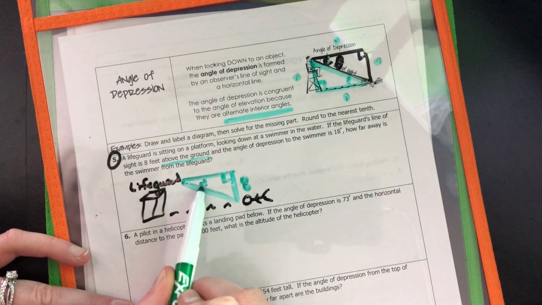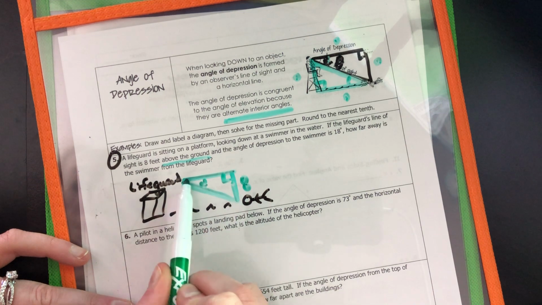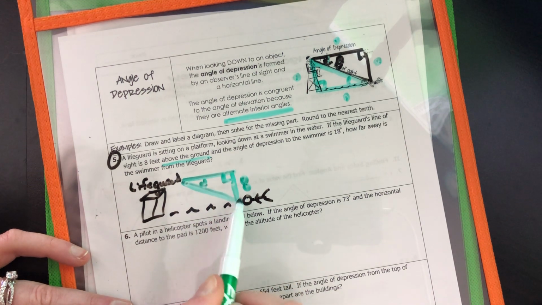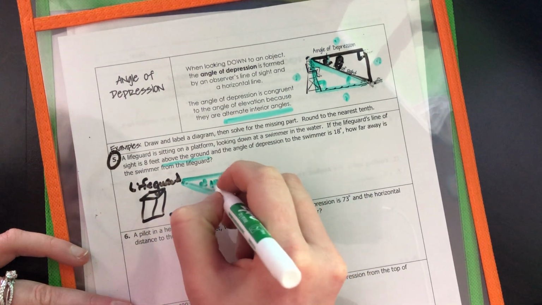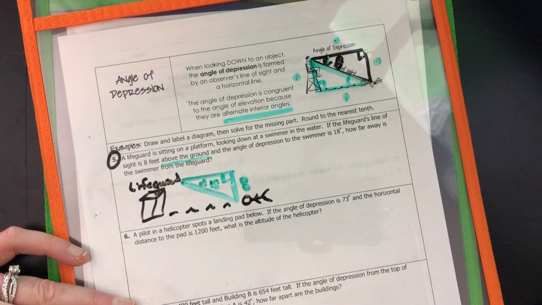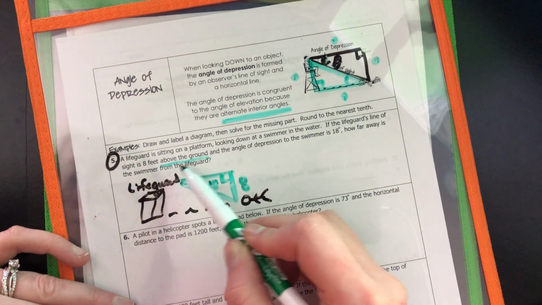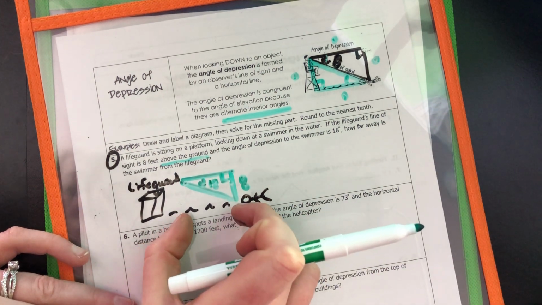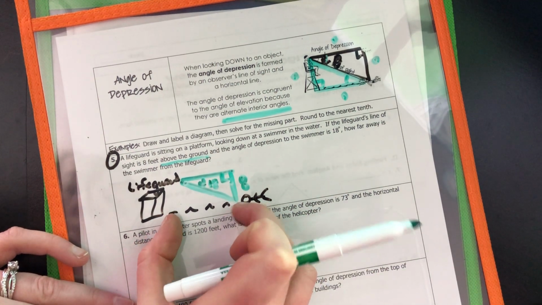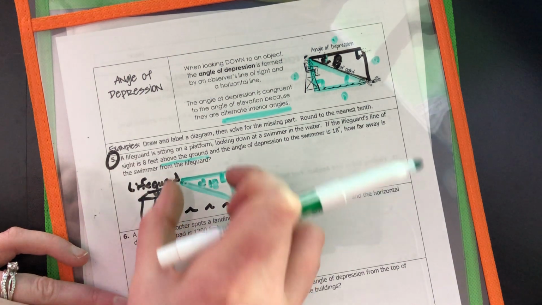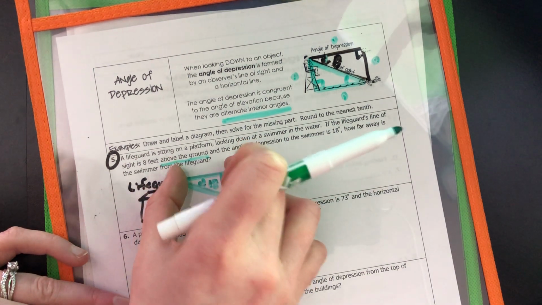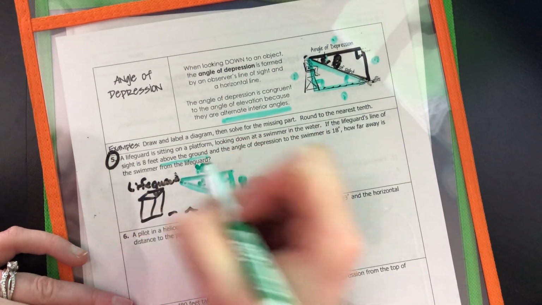So the lifeguard's looking down at the swimmer. His line of sight and then changing it to look down is 18. I'm sorry, the green might not be the best choice. How far away is the swimmer from the lifeguard? So this would be the distance from the lifeguard to the swimmer. But by properties of rectangles, I can put X here as well.